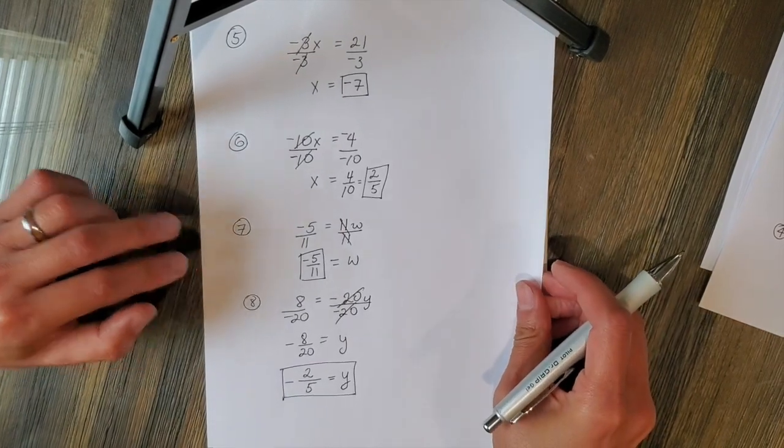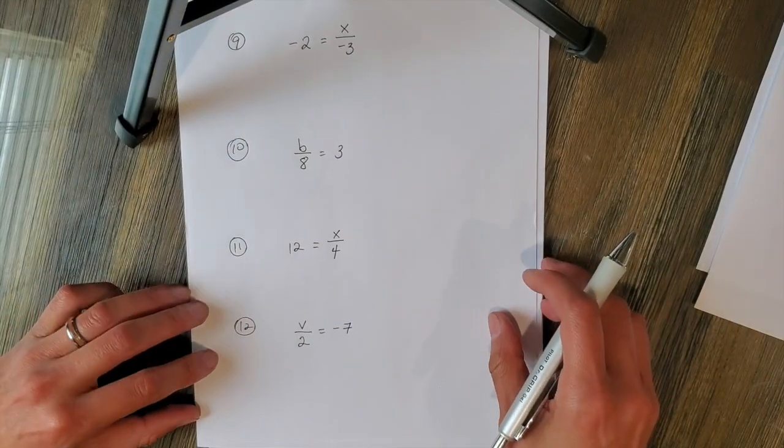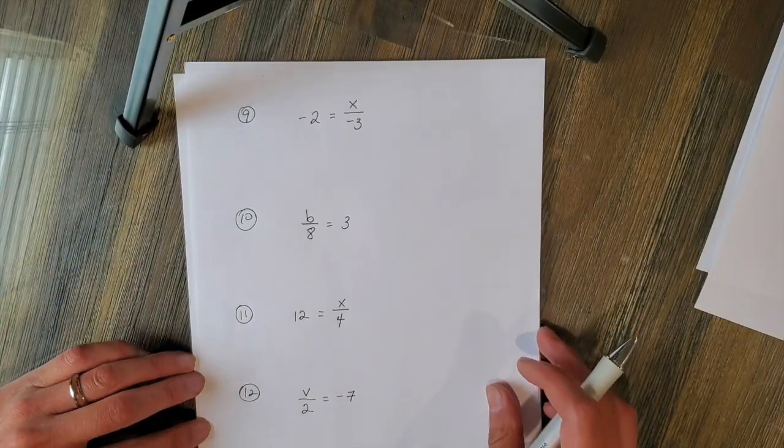Two more pages to go. You're copying all these down.